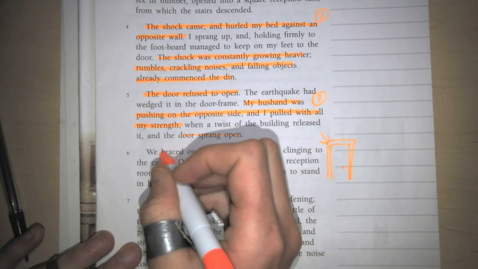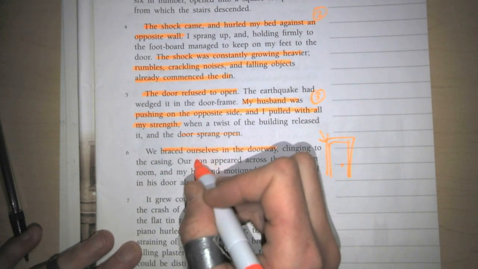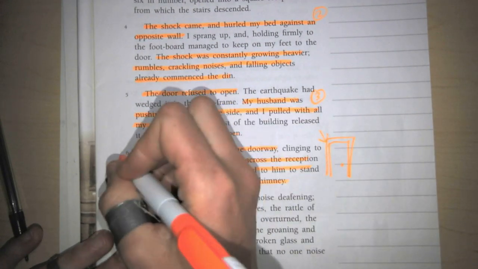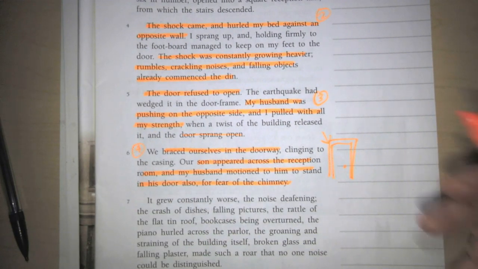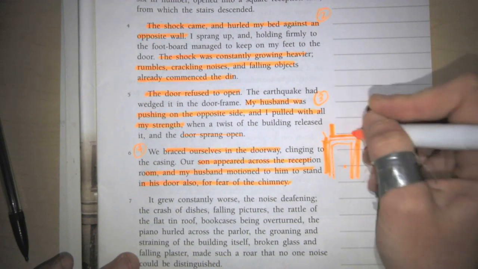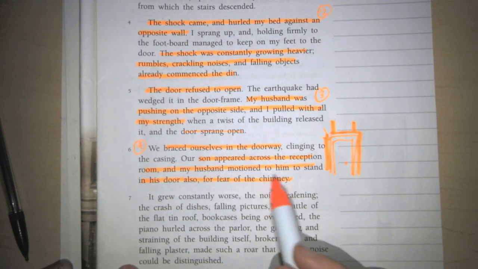So that's something else that they're doing. They're standing in the doorway, and the son is standing in the doorway. The doorway is a strong part of your household because there's extra support in here. You have to have like 2x4s around here and here and some support like this to keep it strong anyway. And they didn't want the chimney to fall.